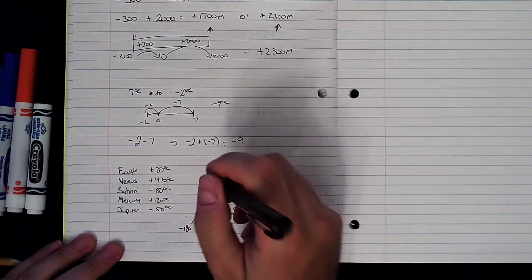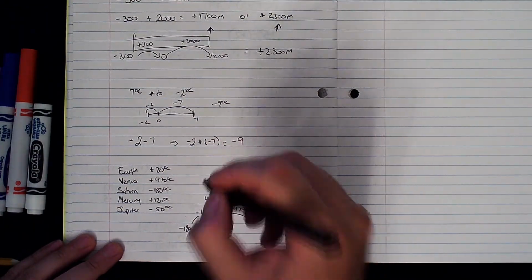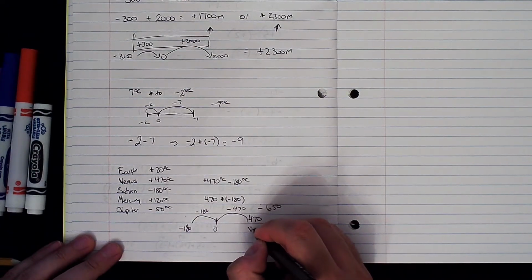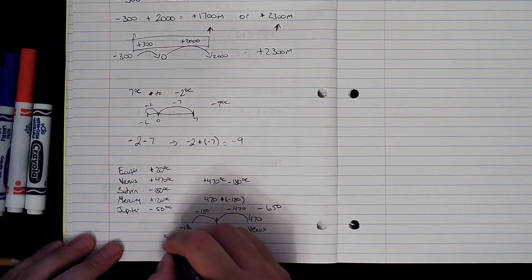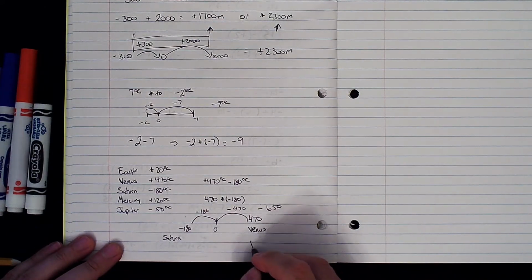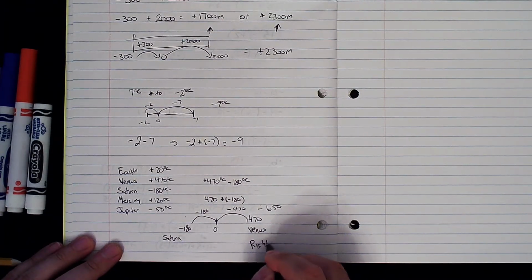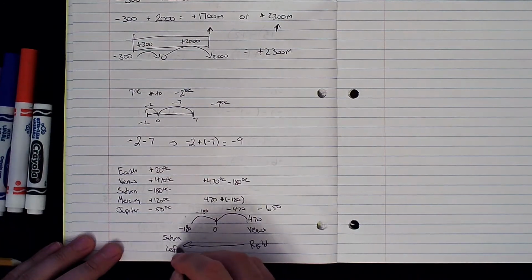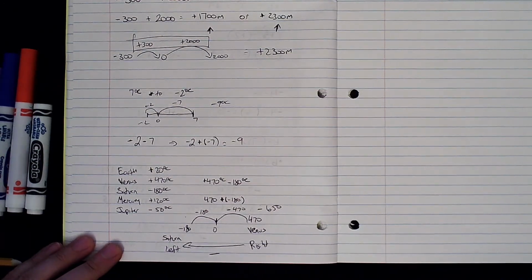Because you're going from Venus to Saturn, because you're going from right to left, it's a negative number.